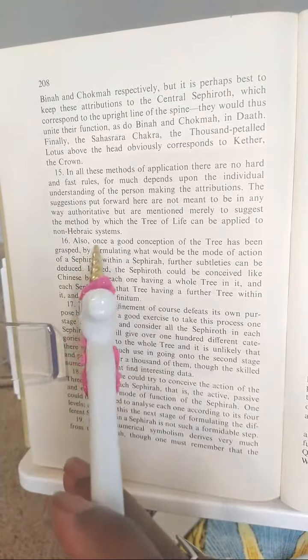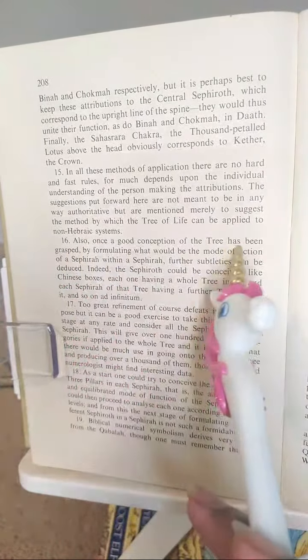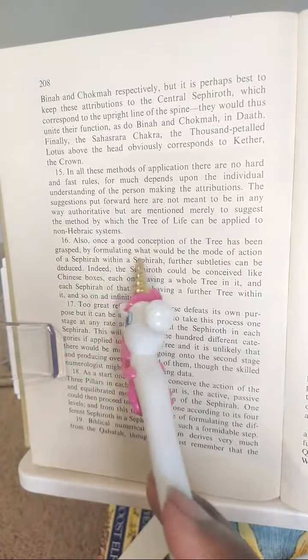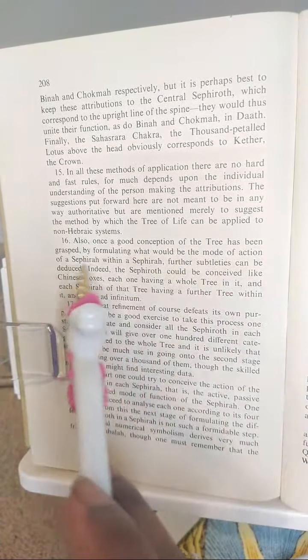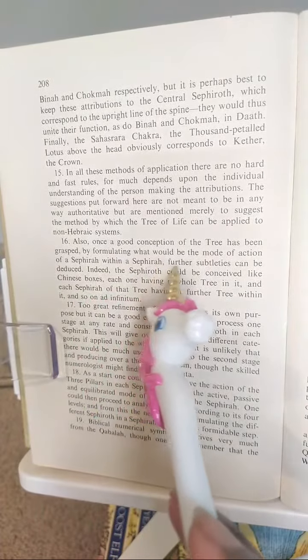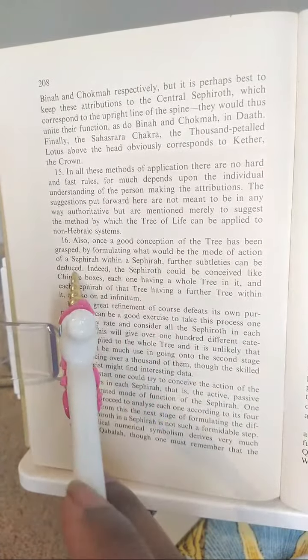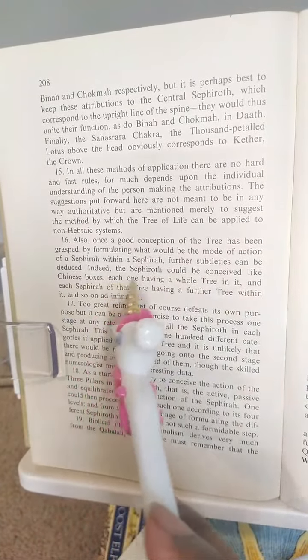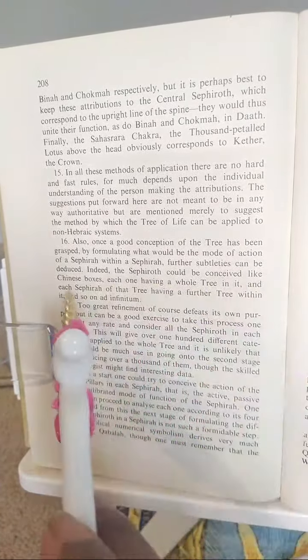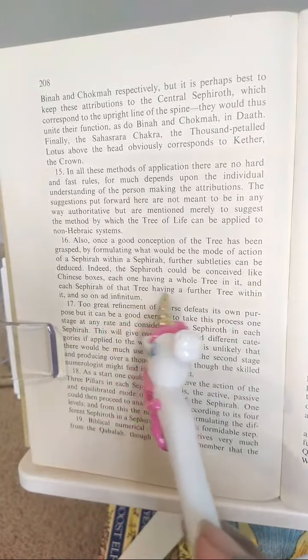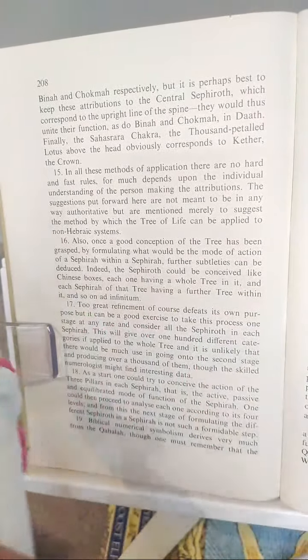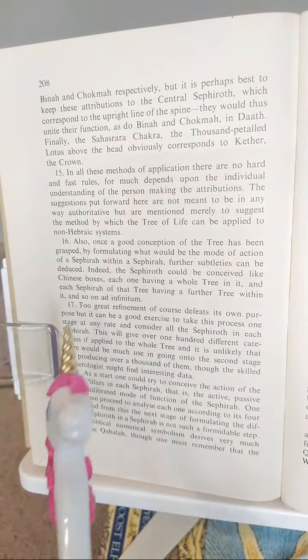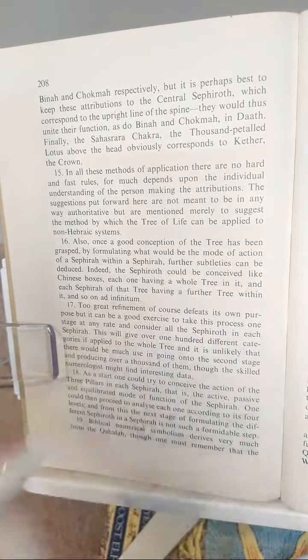16. Also, once a good conception of the tree has been grasped by formulating what would be the mode of action of a Sephirah within a Sephirah, further subtleties can be deduced. Indeed, the Sephirah could be conceived like Chinese boxes, with each one having a whole tree in it, and each Sephirah of that tree having a further tree within it. And so on ad infinitum.